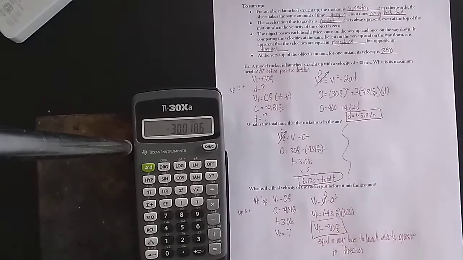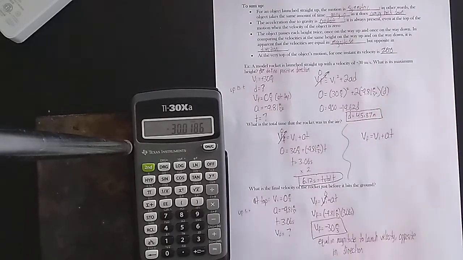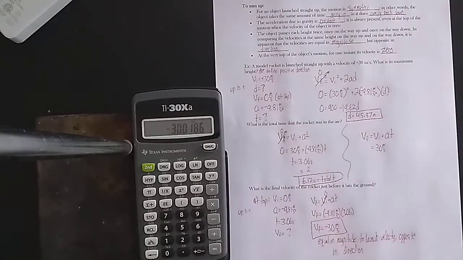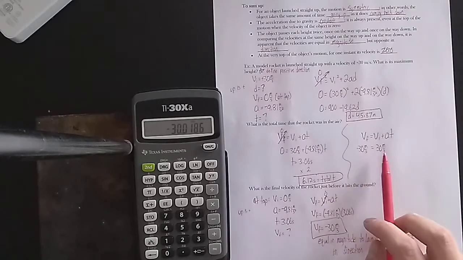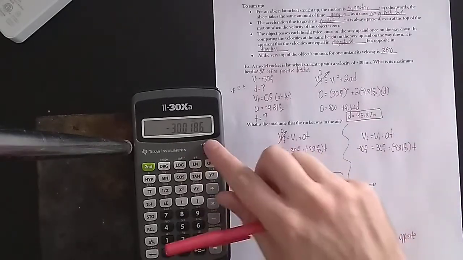Now, let's go back to that second question. What if you didn't want to have to remember to multiply by 2? Another option is to do this. You still use the first equation. Remember, we're solving for the time that the rocket's in the air. You write down that the initial velocity is positive 30 meters per second, but notice that we just found that the final velocity at the total end of the rocket launch is negative 30 meters per second right before it hits the ground. If I plug in negative 30 meters per second here, so I go from launch velocity to landing velocity, and I still plug in the negative 9.81 meters per second squared, watch what happens when I solve for the time.